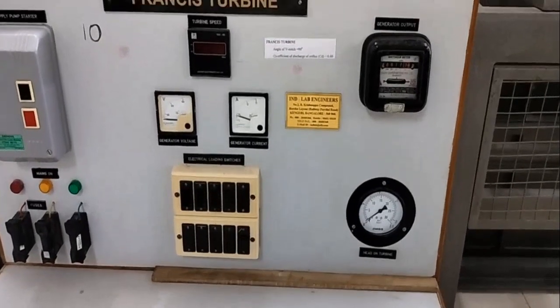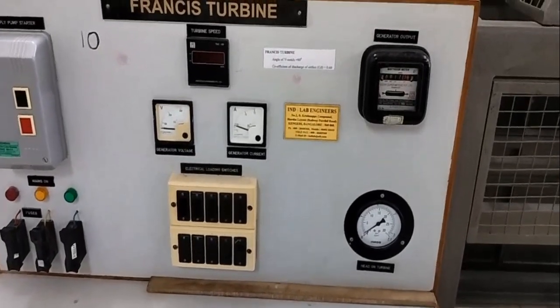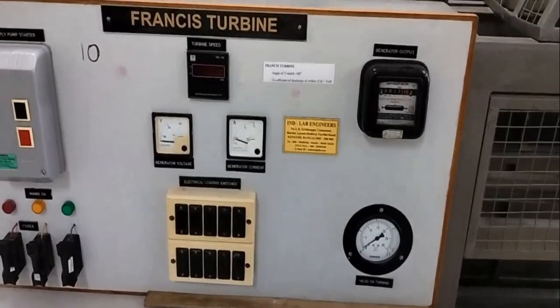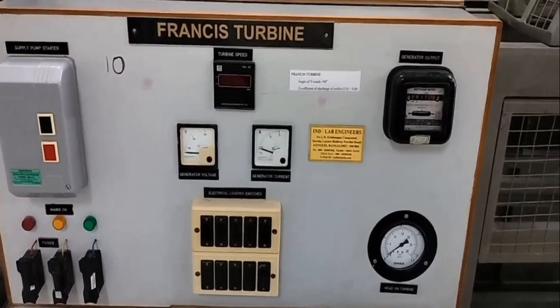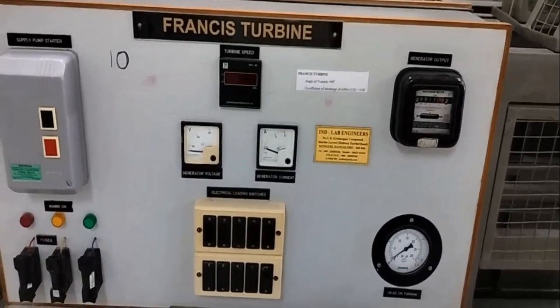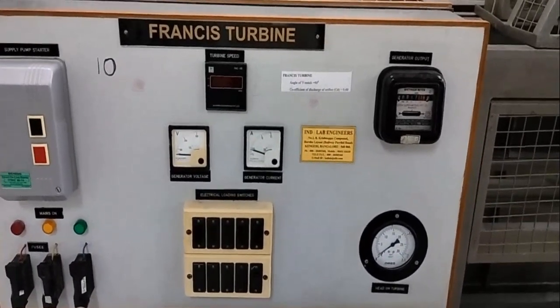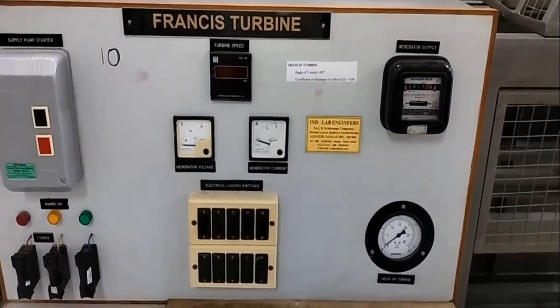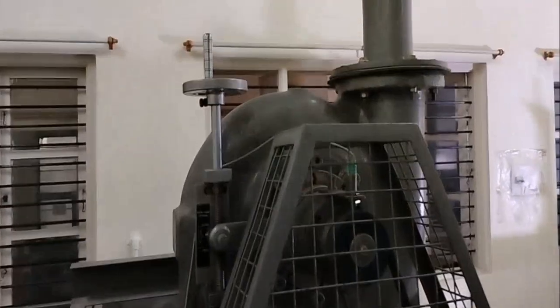Hello everyone, now we are going to study the performance of the Francis turbine. Here also we are going to study the performance by two methods. One is constant speed and the other is constant head, as we studied in the Pelton wheel. The main parts of the Francis turbine we are going to discuss first.